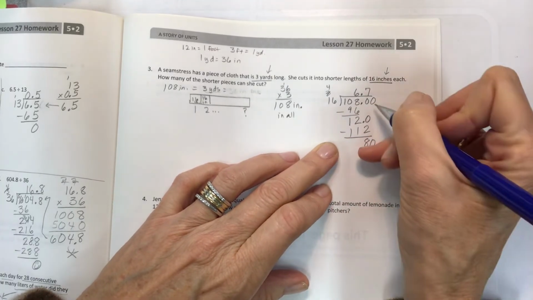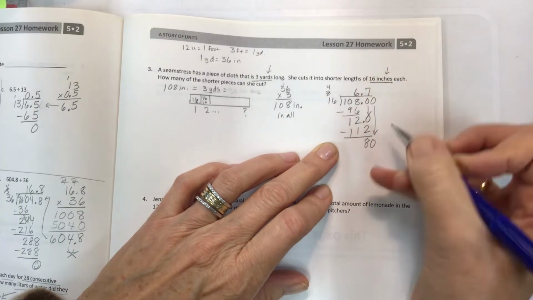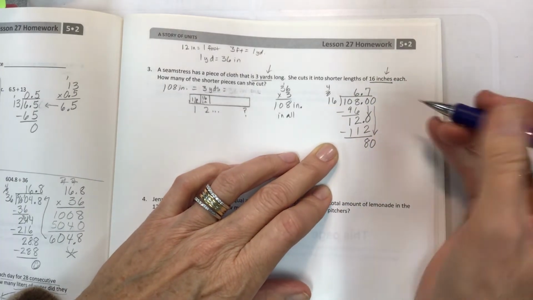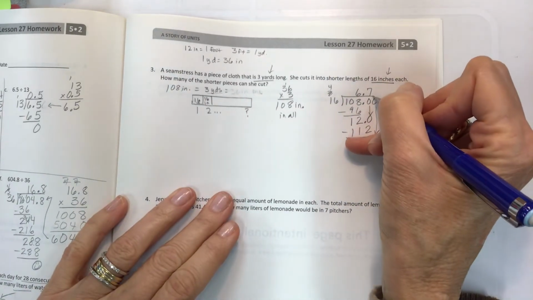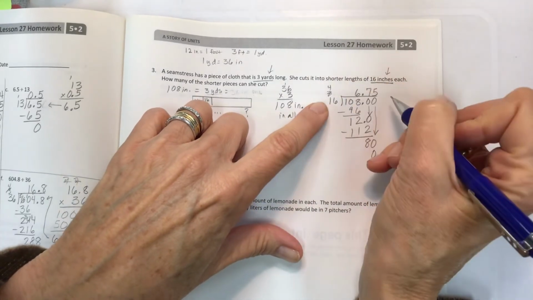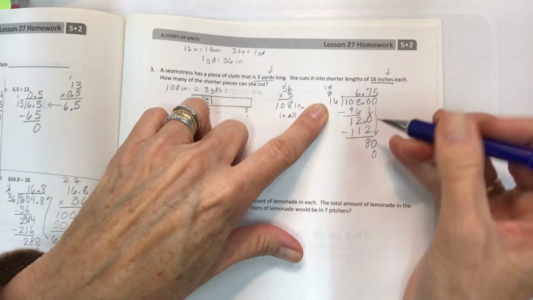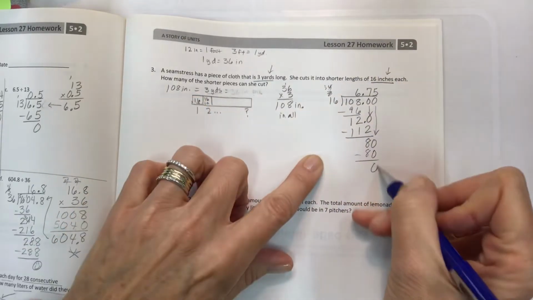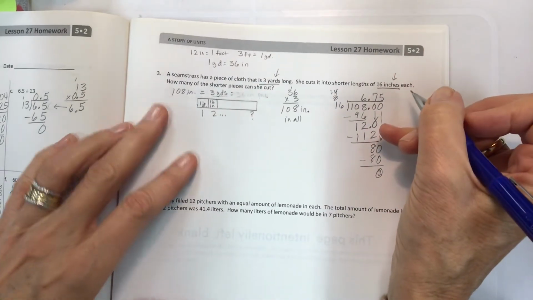Keep going. Annex another 0 and bring it down. Notice these just keep coming. We could keep going. Should we? No. Divide 80 by 16. Oh, now I know this one is actually 5. 5 times 6, there's my 30. And then I get that 3 again. 5 times 1 is 5 plus 3 is 8. Exact. Yay. So 6.75.